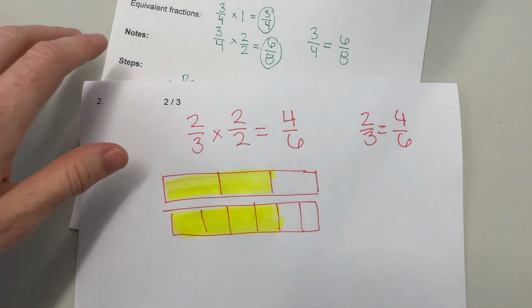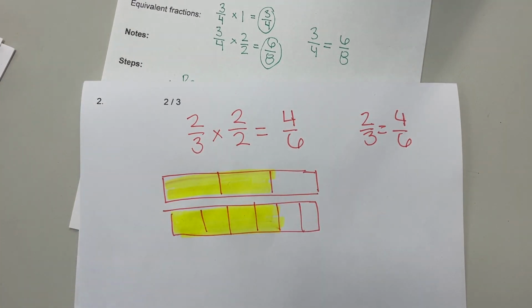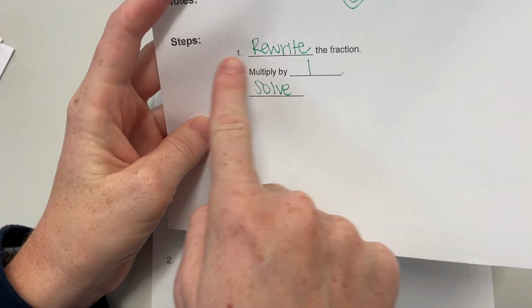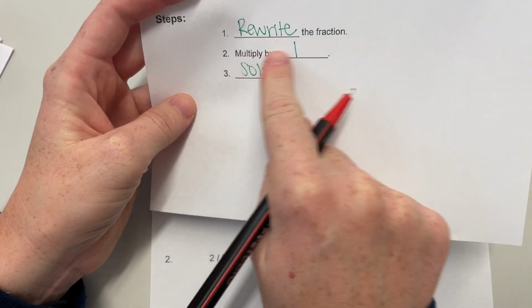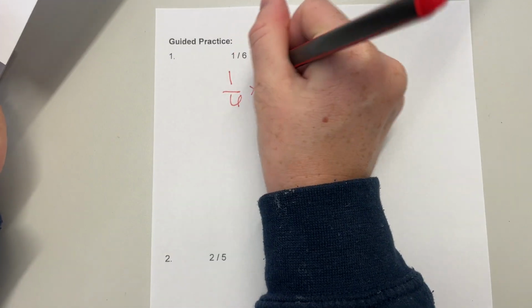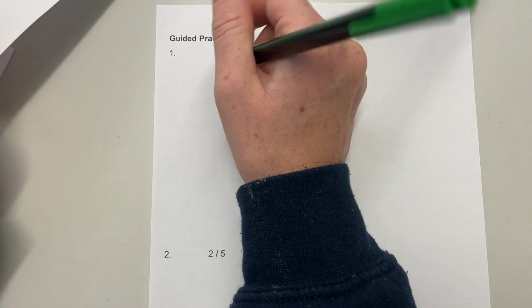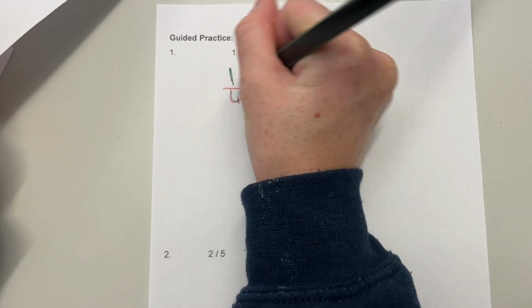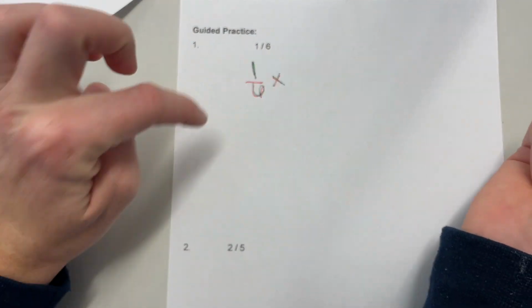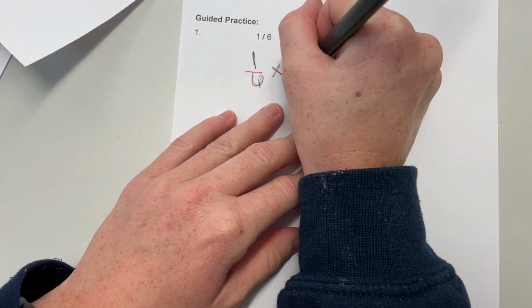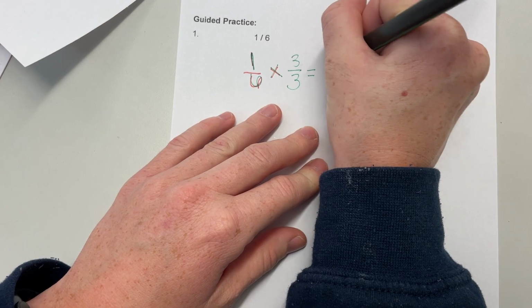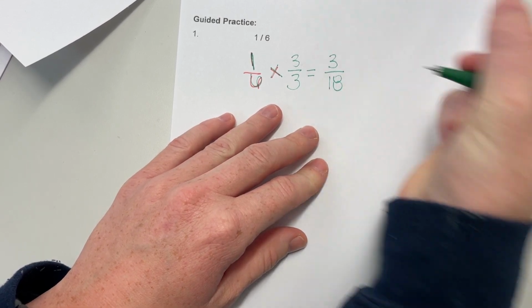Okay, I'm gonna get out my green pen so you're gonna follow along. Step 1, rewrite the fraction. So I have 1/6. I need to multiply by 1. Oh, I should be writing in green, sorry. Now it looks like Christmas. 1/6 times 3/3 equals 3/18.